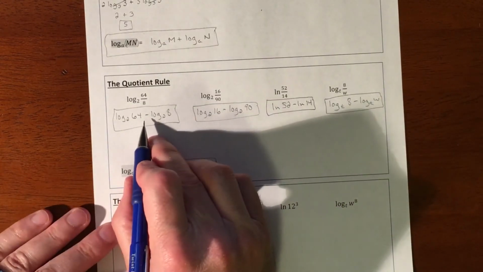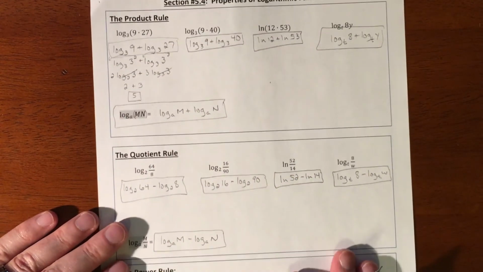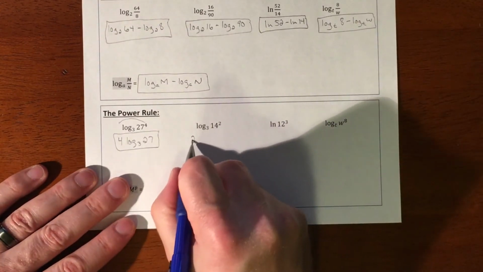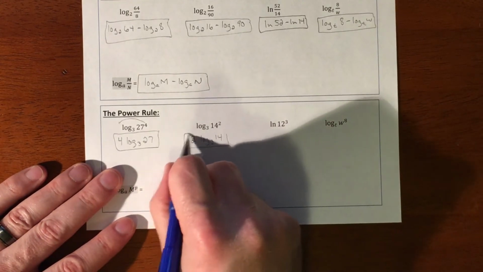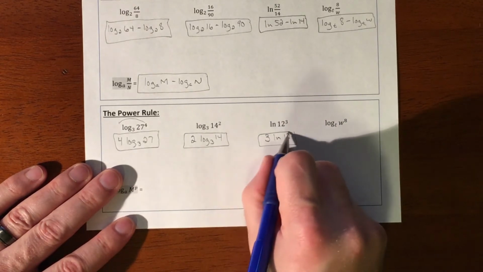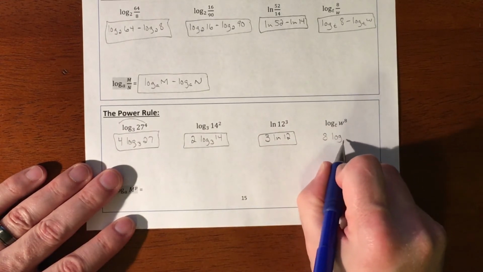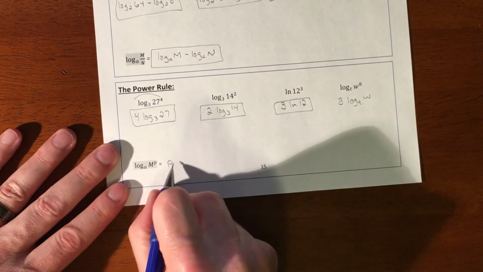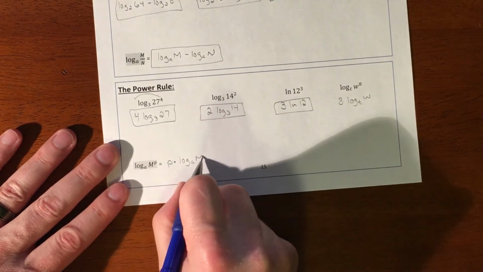You can go forwards and backwards with all this stuff. If you have subtraction, that means you can combine it into division. And if you have addition, you can combine it into multiplication. So here you're looking at 2 log base 3 of 14, and then 3 natural log of 12. The exponent just goes in front, the exponent goes in front, 8 log t of w. So property-wise, it's just p times log base a of m.